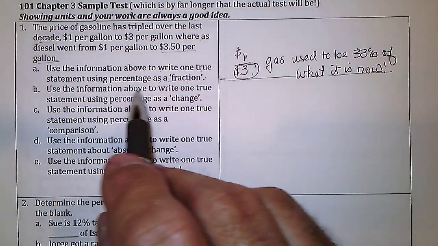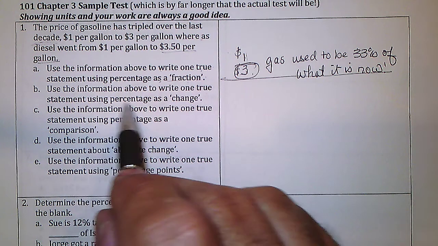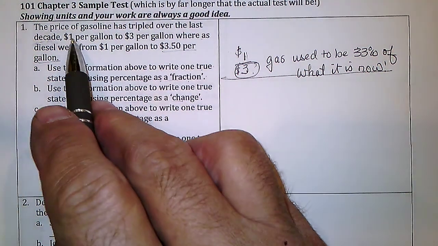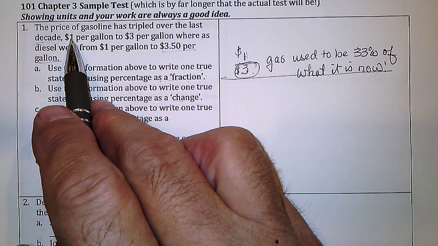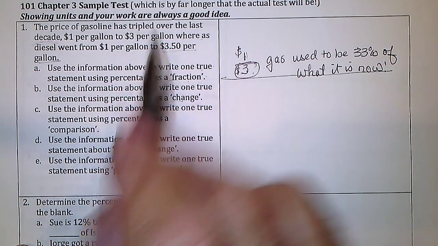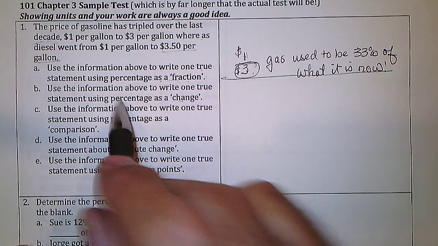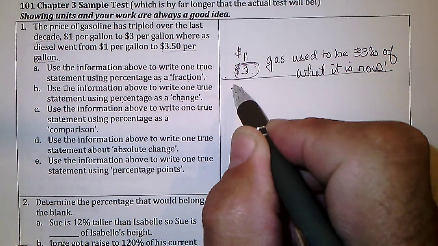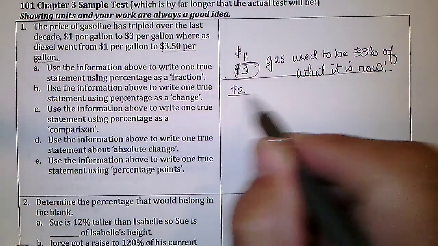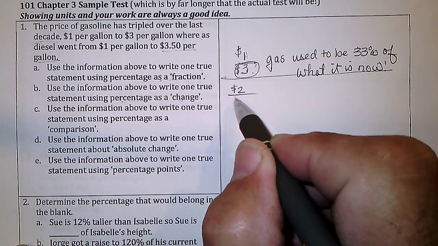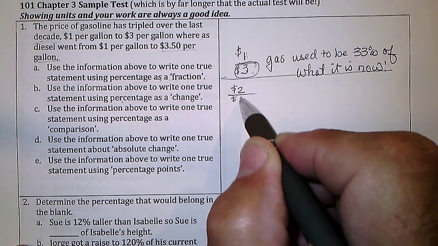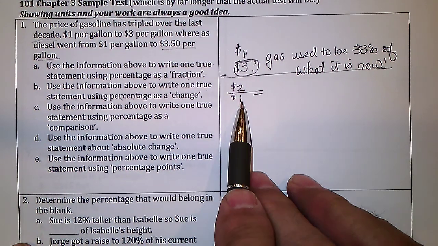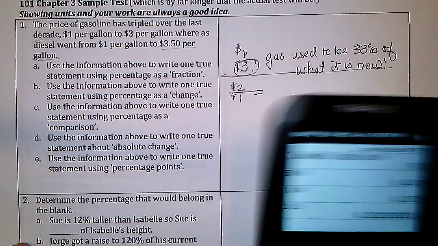B, use the information above, write one true statement using percentage as change. Okay, so let's just use the gas again. It went from $1 to $3, but we're doing percentage. So the absolute difference is $2, and it started at $1. So the change is $2 over the decade.